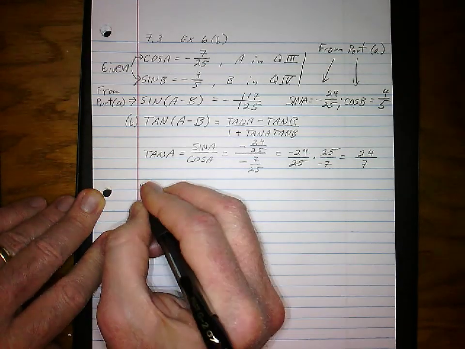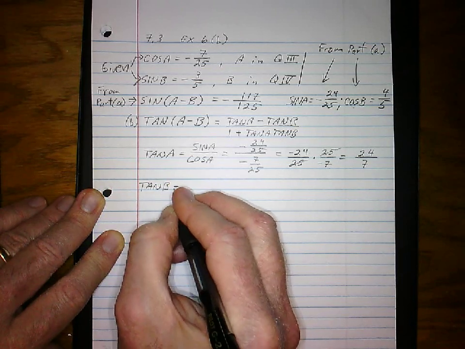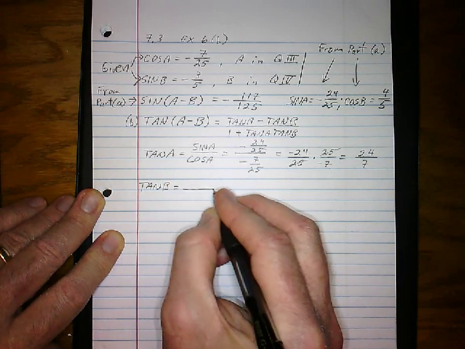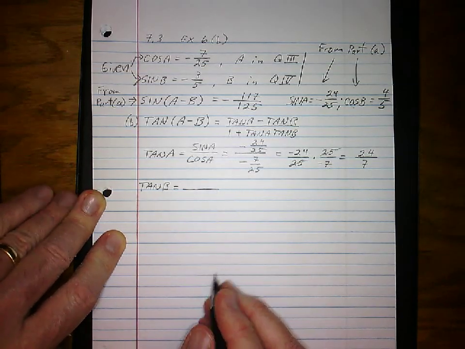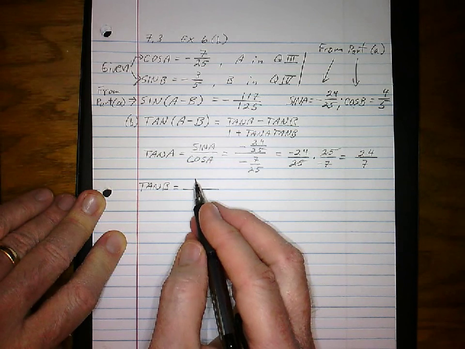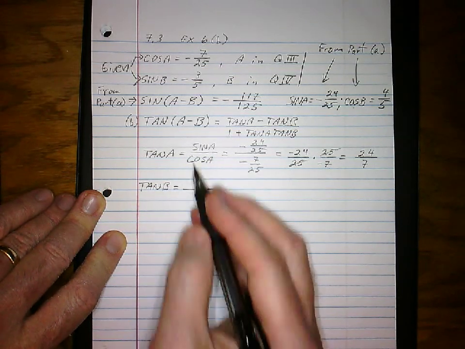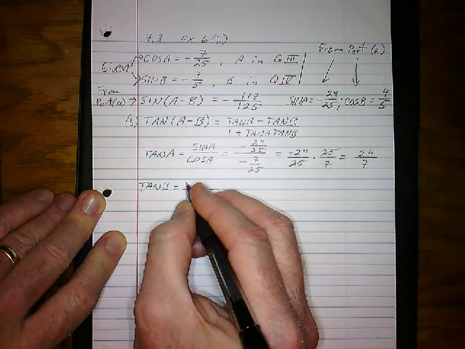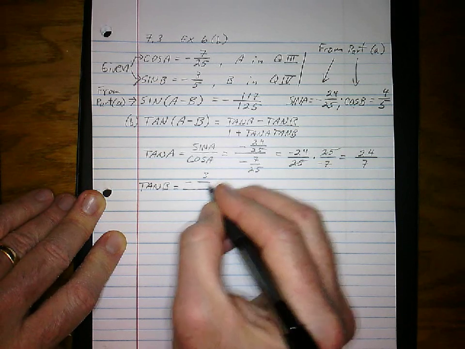So the tangent of B is going to be sine B over cosine B, just like tangent of A was sine A over cosine A. Well, let's skip this step and go right to what was the sine of angle B. The sine of angle B was given to us. Sine of angle B is negative 3 over 5.